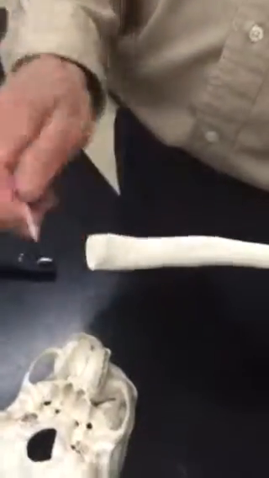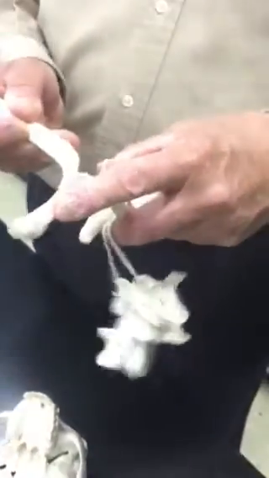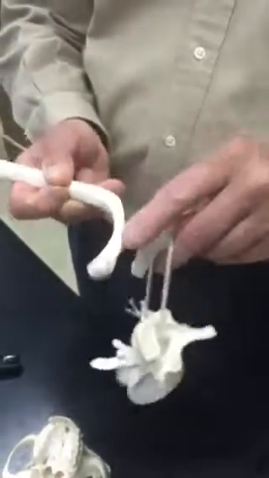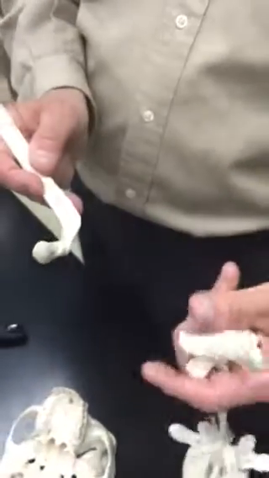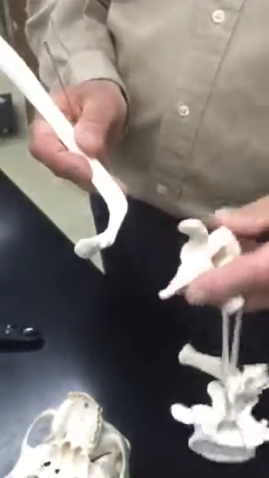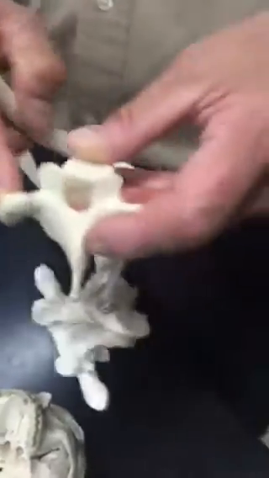Before I do that, let me show you the rib. You have a blunt end on the rib and a tapered end. The blunt end attaches to the sternum. The tapered end attaches to the thoracic vertebra. The tubercle of the rib has an articular surface, you can see it here, that connects to the transverse costal facet, because costal means rib.